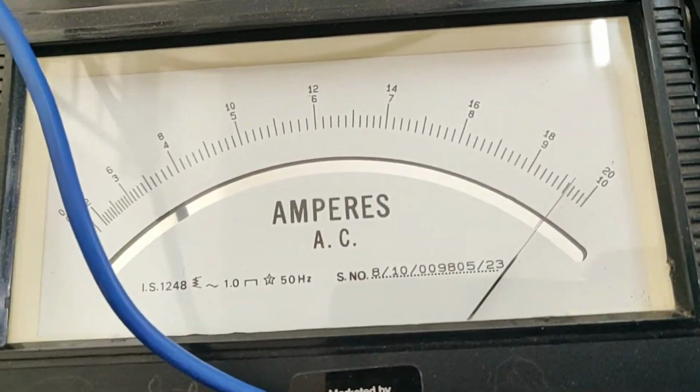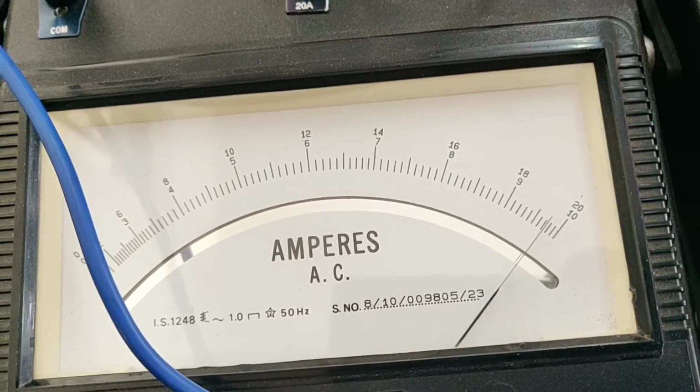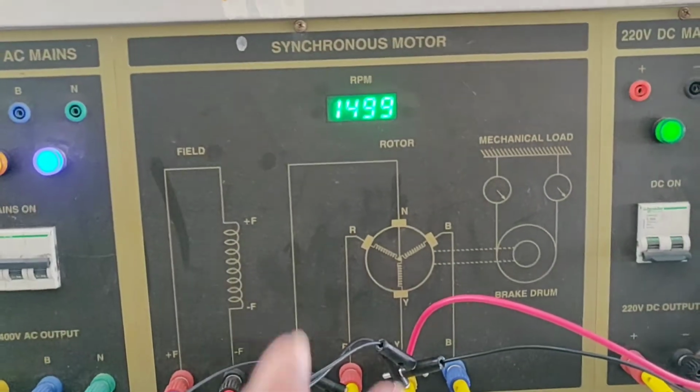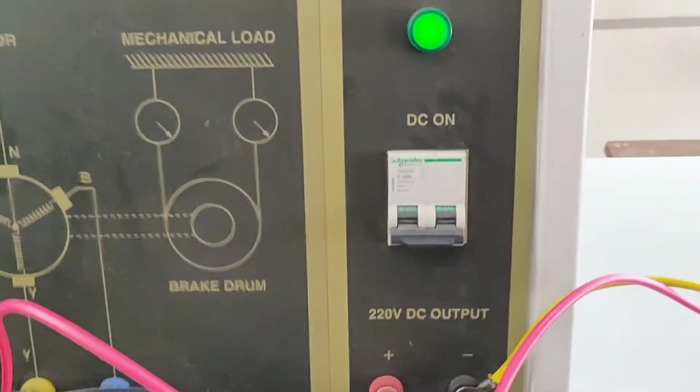And then the ampere rating of the machine is 7 amps, but it is drawing more than 7 amps because it is acting as an induction motor. Still, only AC supply is given to the alternator. So that is synchronous motor. No DC supply is given. That means it is acting as only induction motor.